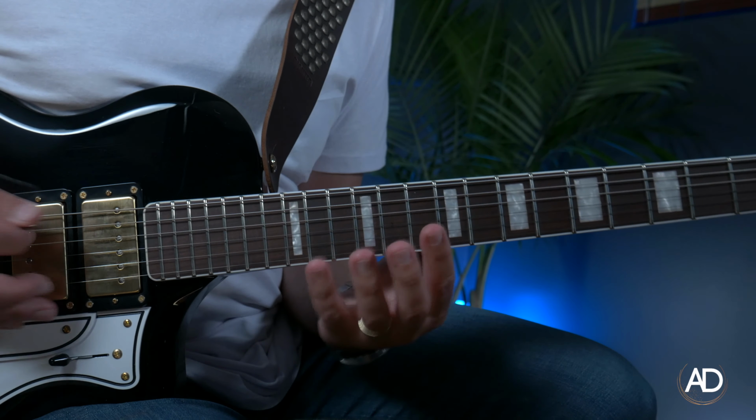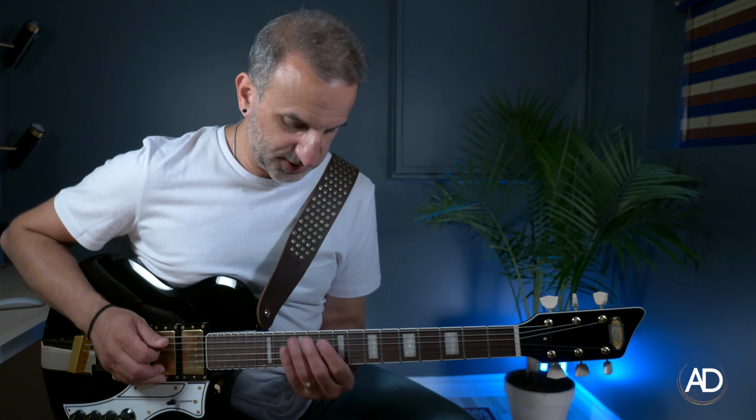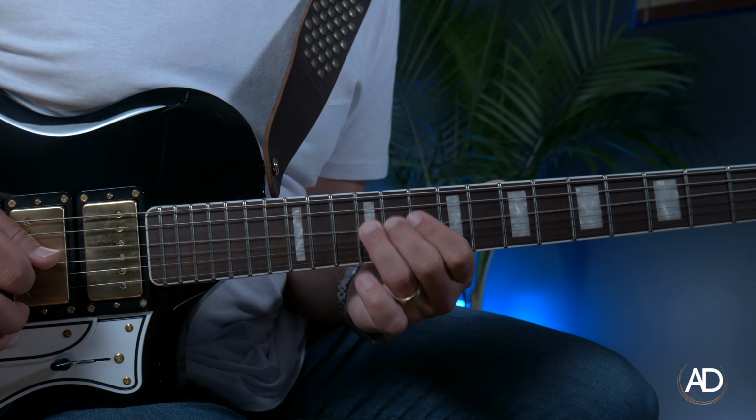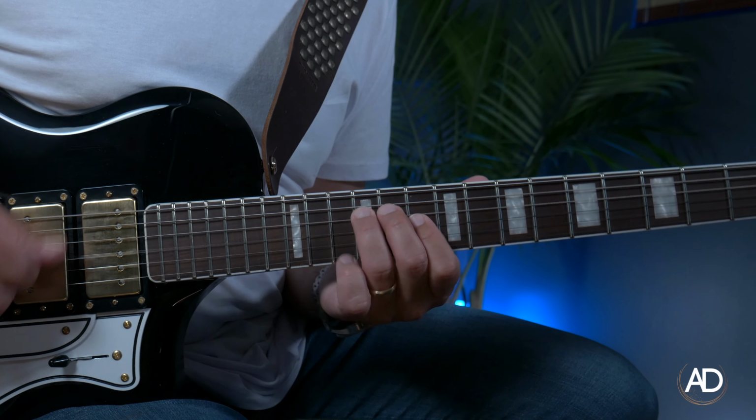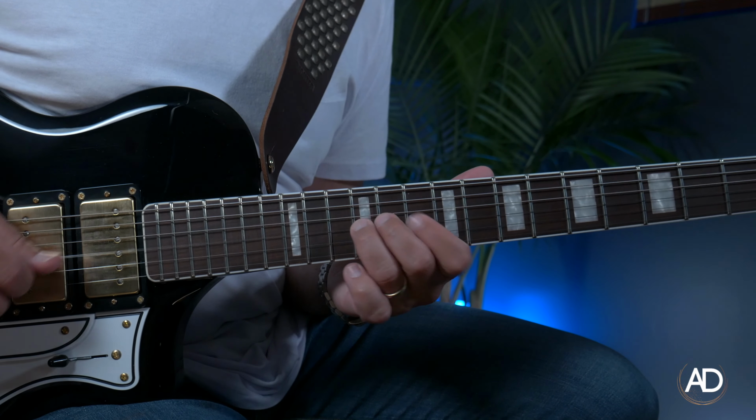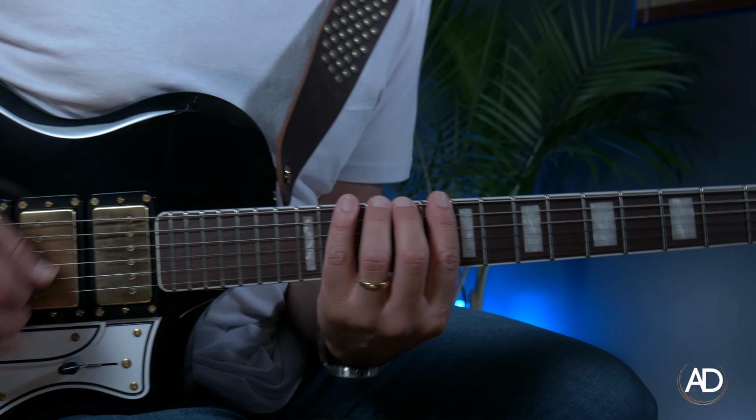You go up 4 from there. Your G is next, up 4 from G. Then your A, C, and then D. So nice and slow it looks like this.